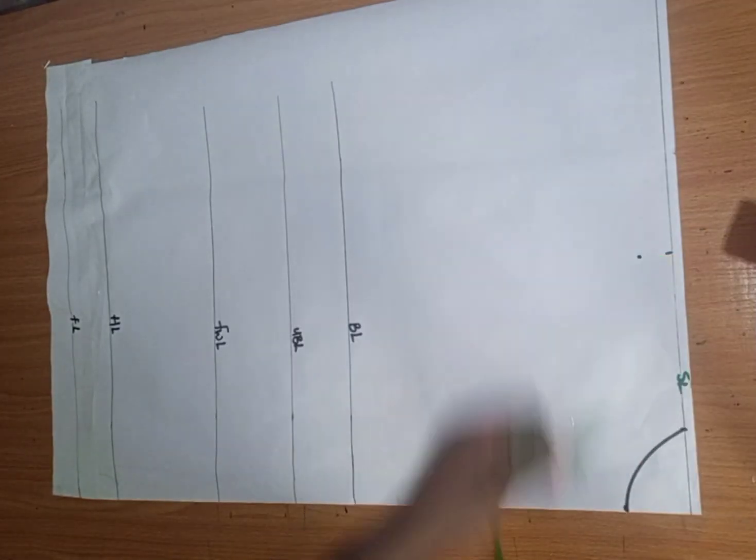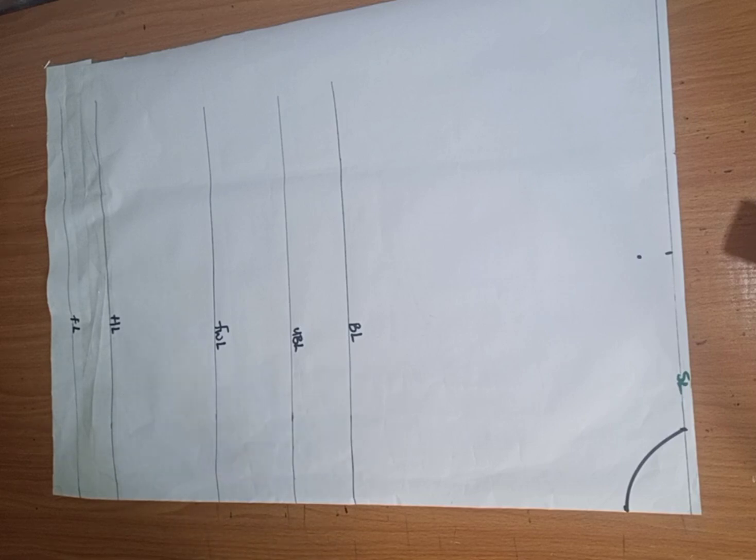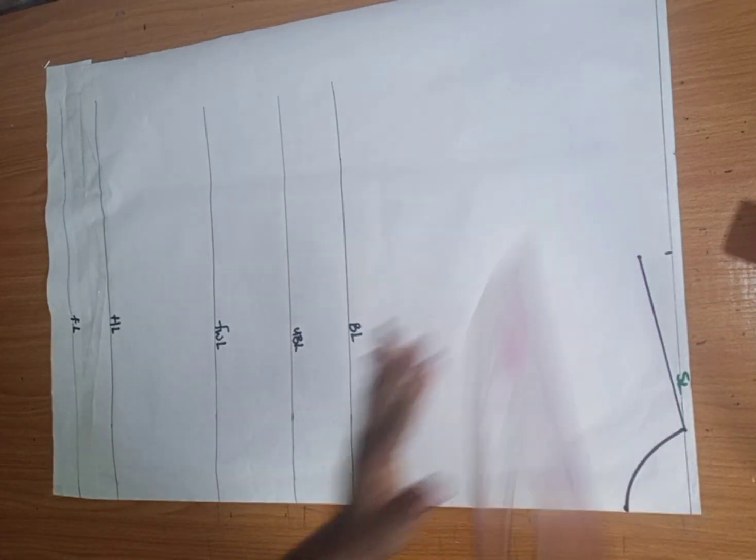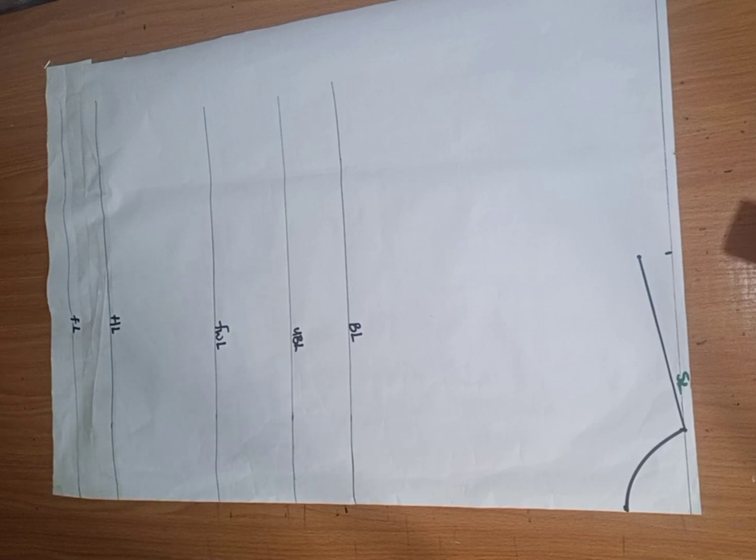and then from this 8 inches point on my shoulder line I'll come down by 1 inch, and then I'll connect it this way to the neck wideness on the shoulder line. Okay, this is for my shoulder slope.